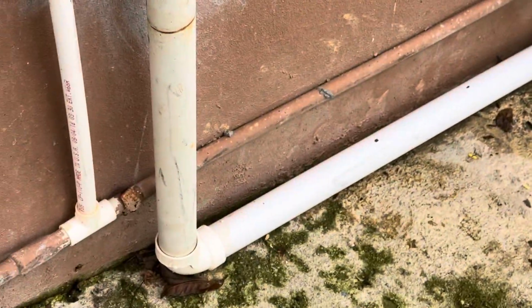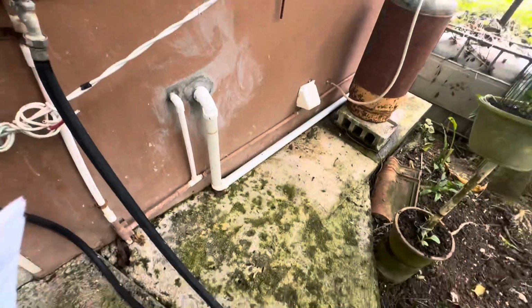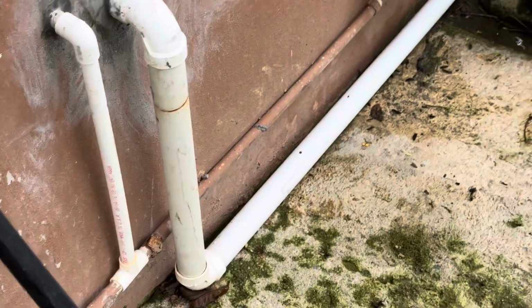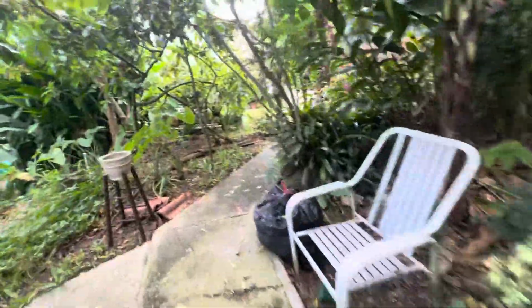These appeared very recently. Look at the size of the water pipes of that dryer and washer that is there. They are very, very small pipes. Right, now we go inside of the House of Tortures.